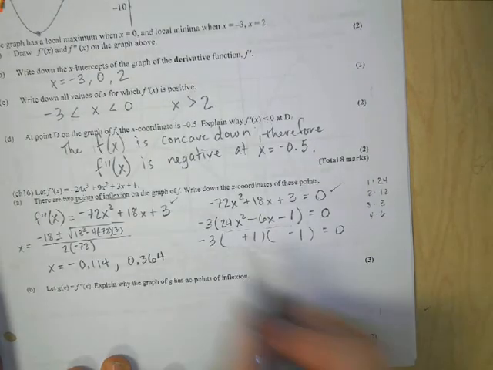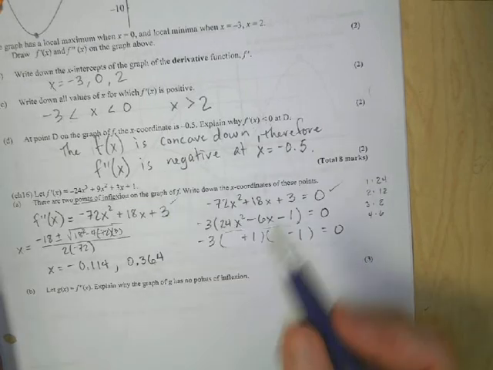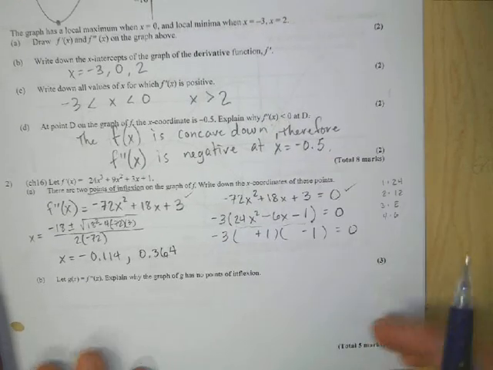And that's all it asks for, just the x-coordinates. I do not need to plug them back in. Well, I don't even have the original equation, so I couldn't plug those back into the original equation to find the y values. All right, so let g of x equal this.